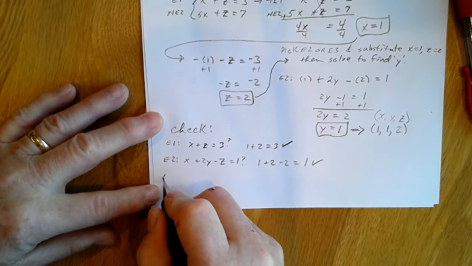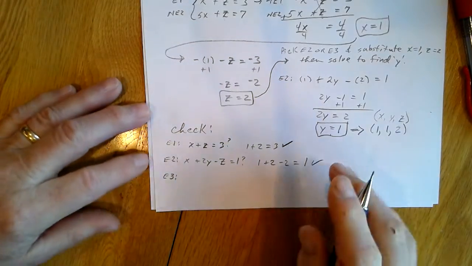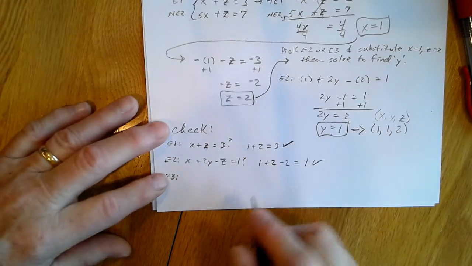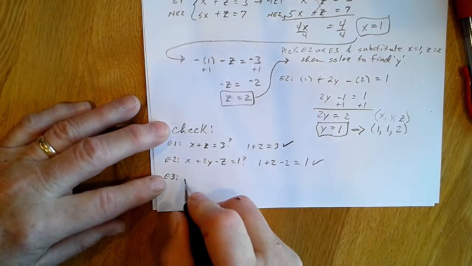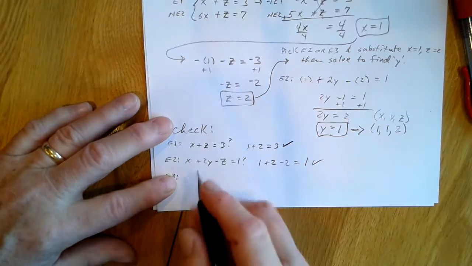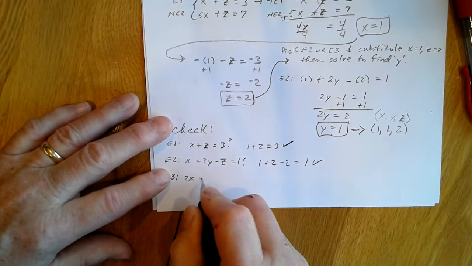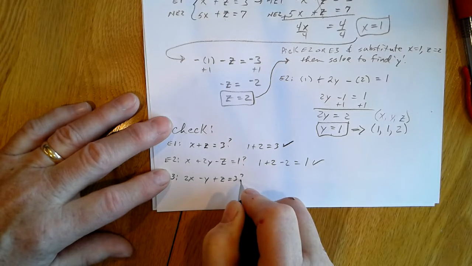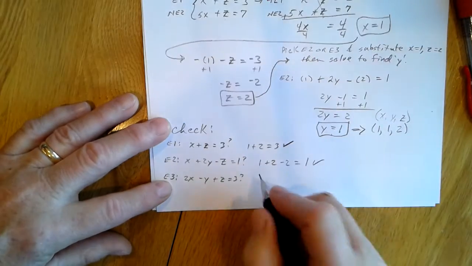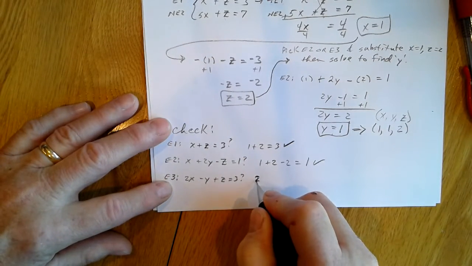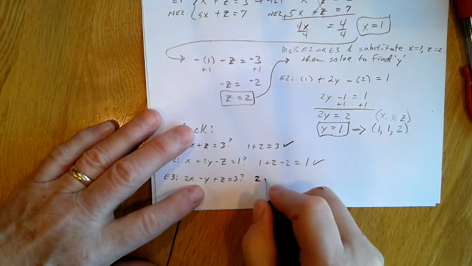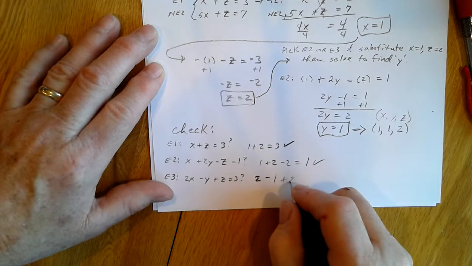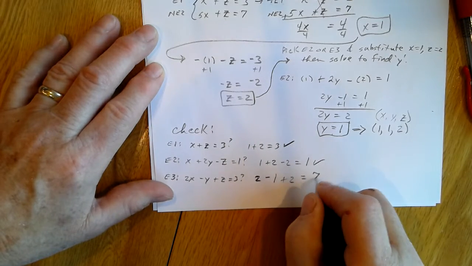Final solution. And I will not do this on the next example. I will leave it to you to check. I will show you another way to check on the next example that's even more efficient. 2x, so 2 times 1 is, well, let's write it. 2x minus y plus z equals 3. Is that true? So 2 times 1 is 2. I'm just going to do that in my head and write 2. 2 times 1 is 2. Minus y, minus 1, plus z, plus 2, equals 7.